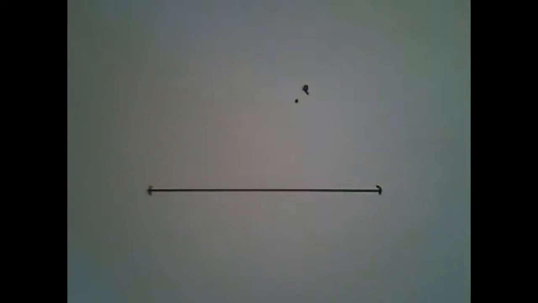Now this time point P is not on the line, it's above the line. So I want to make a perpendicular that goes through that point that's not on the line, and I want that line to be perpendicular to this original line. Now remember, you can only put the point of your compass on points or intersections, and we only have one point.